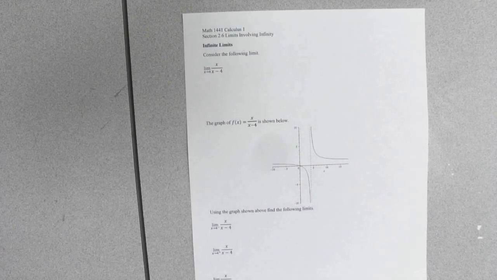Okay, this is the first video discussing section 2.6, limits involving infinity. There are going to be two types of limits here: limits where the answers involve infinity, and limits where x is approaching infinity or negative infinity.